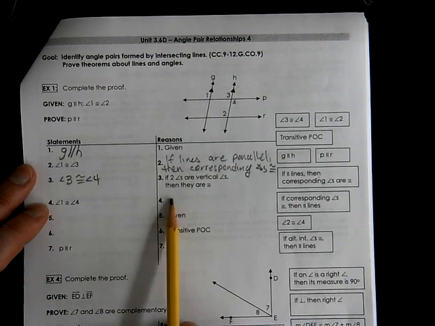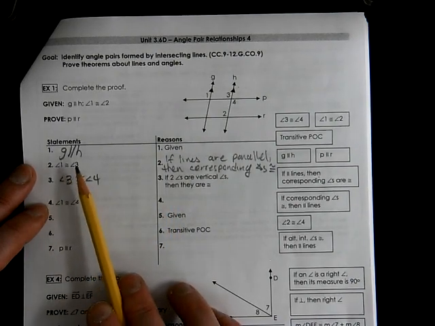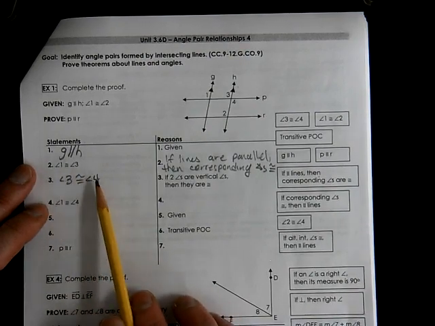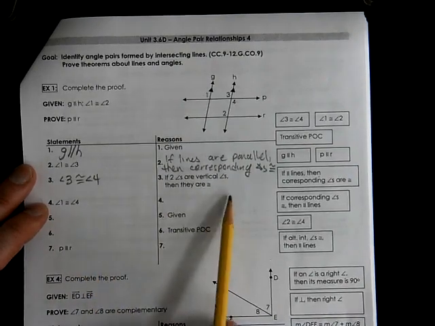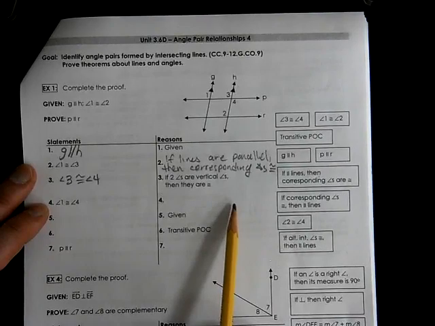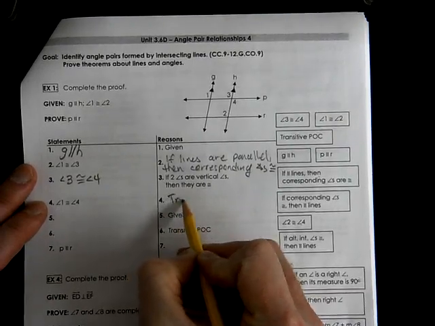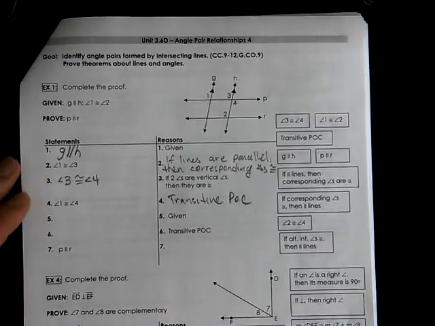Angle 1 is congruent to 3. 3 is congruent to 4. So 1 is congruent to 4. What is that called? Can you come up with that statement without using the boxes? This is how you practice not having boxes. Transitive, POC.